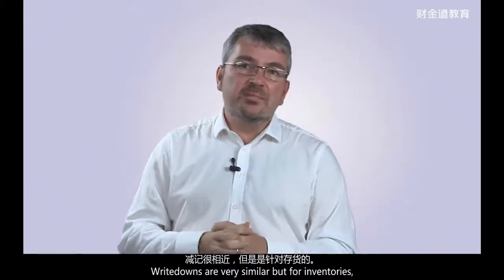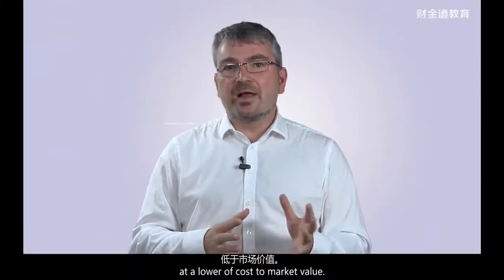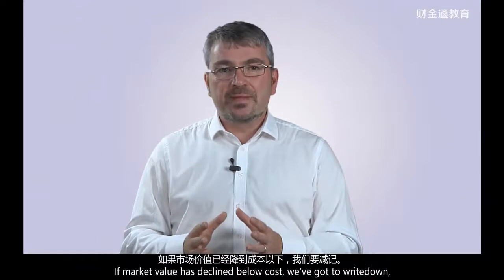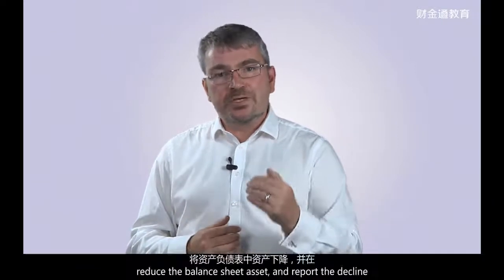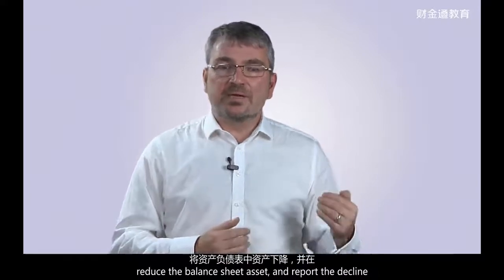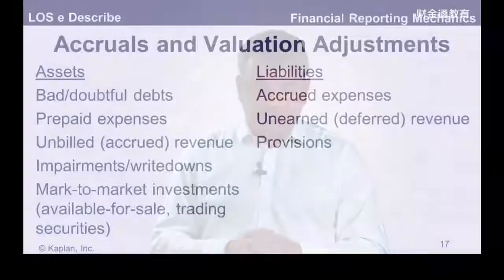Write-downs are very similar, but for inventory. The idea with our inventory is it needs to be carried at the lower of cost and market value. Now, if market value has declined below cost, we've got to write down, reduce the balance sheet asset, and report the decline in the balance sheet asset as an expense in the income statement.